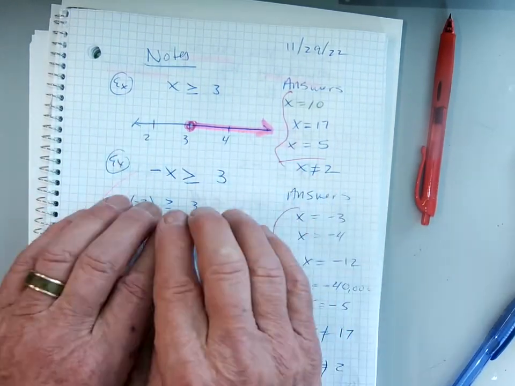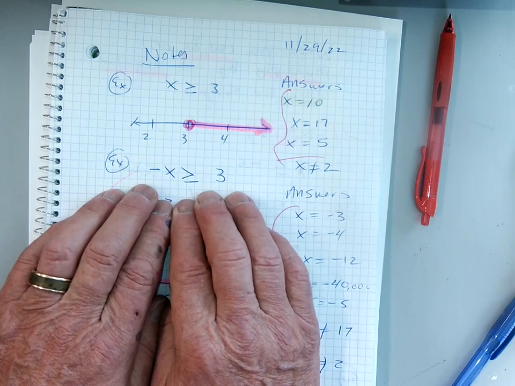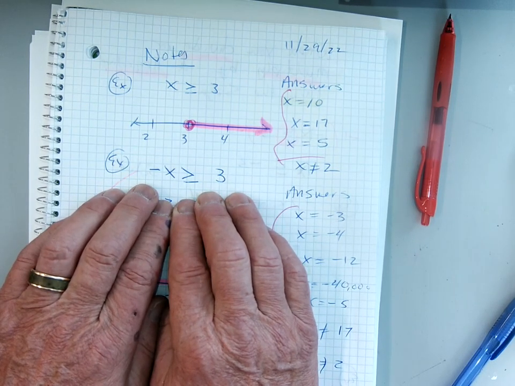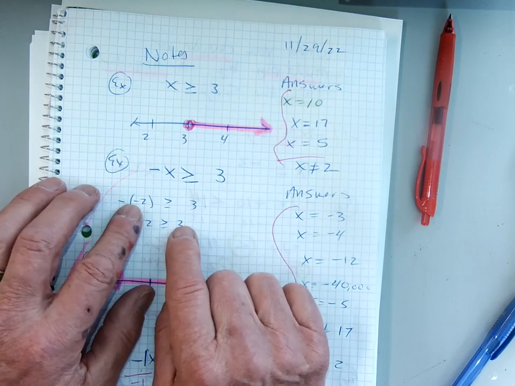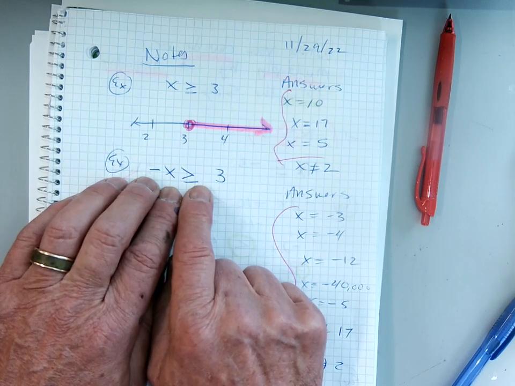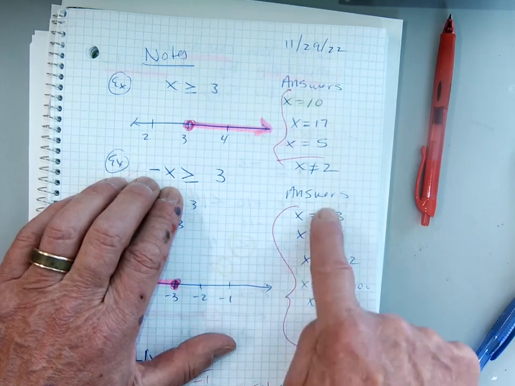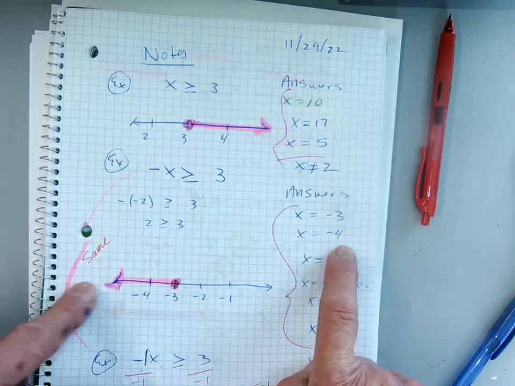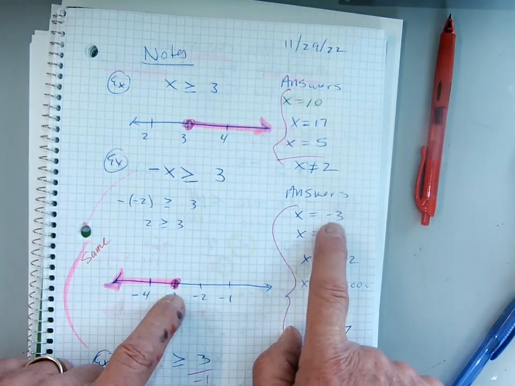Then we looked at the next question, negative x is greater than or equal to 3. This was a little bit tricky. I said, give me answers. And they said, well, how about 4? 4 doesn't work. So then they said, what about negative 4? So we put negative 4 in, and a negative 4 made a positive 4, and that worked. So these negative values actually work. These negative values are shifted this way. So everything less than or equal to negative 3 worked.